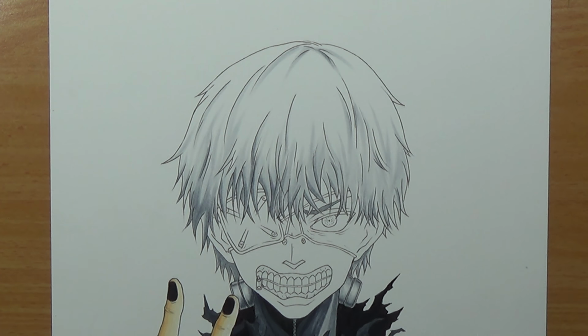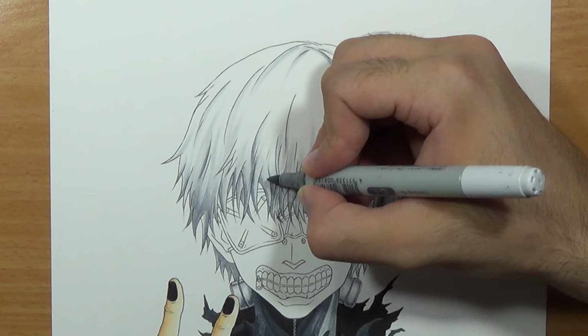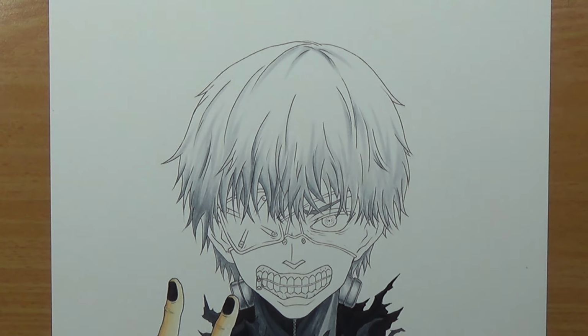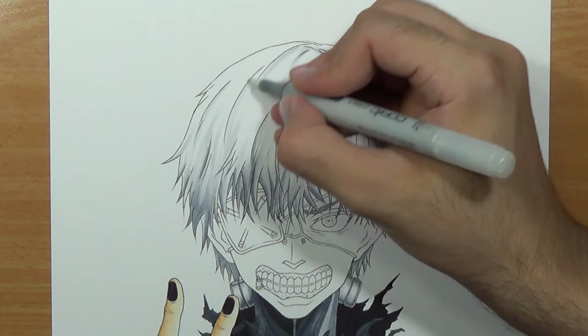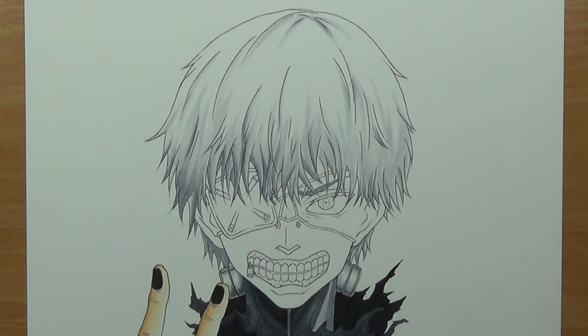And we'll do some blending with C1 and the colorless blender. Awesome, the hair looks smooth, and now we can move on to the skin again.